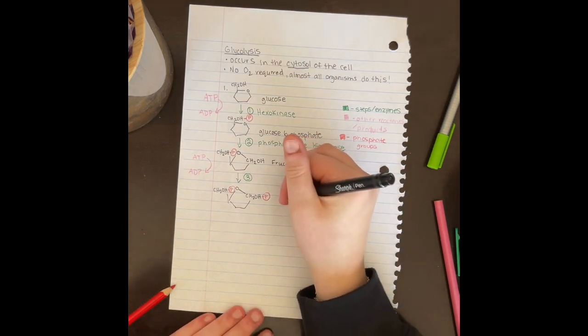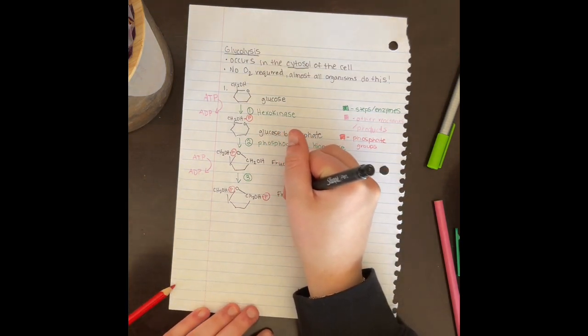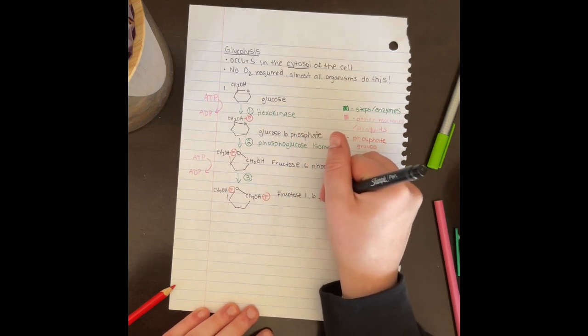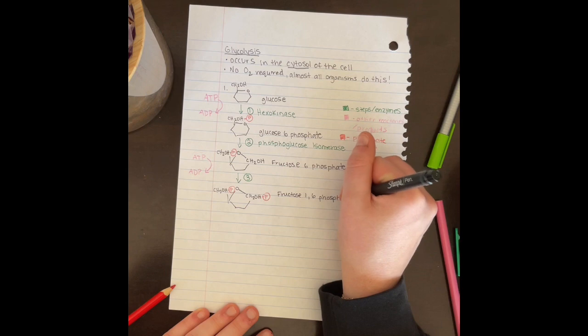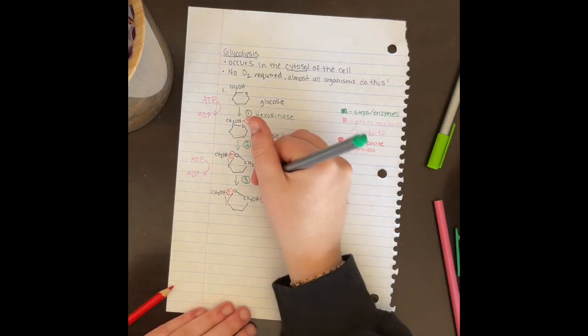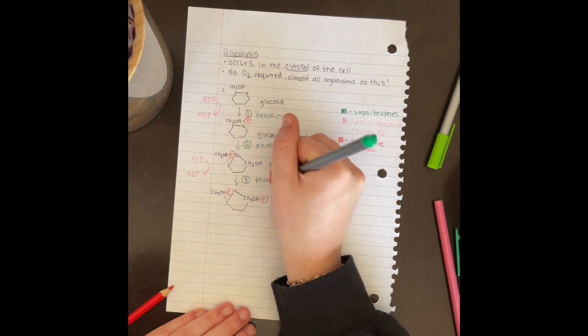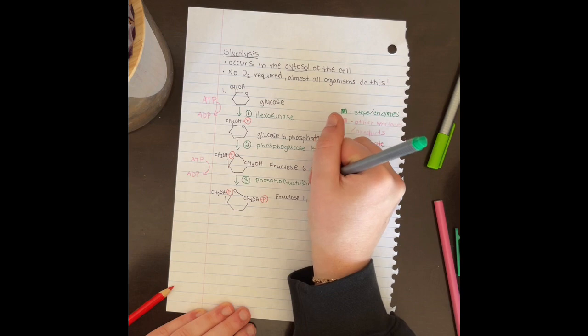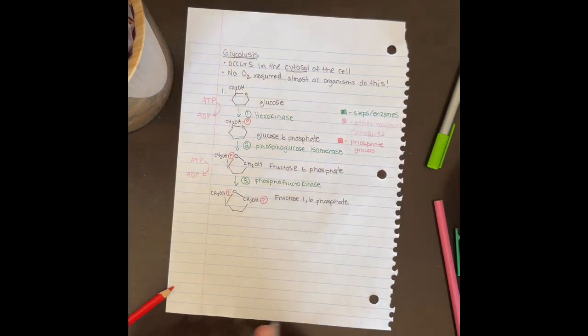So this means that this must be called fructose 1,6-phosphate. So there's our new molecule because we added a phosphate group from ATP. And it's important that we label which enzyme facilitated this. It is called phosphofructokinase. So there's our step 3.